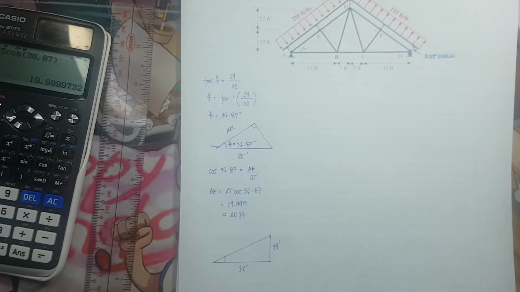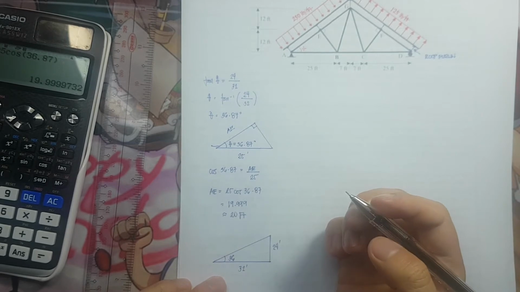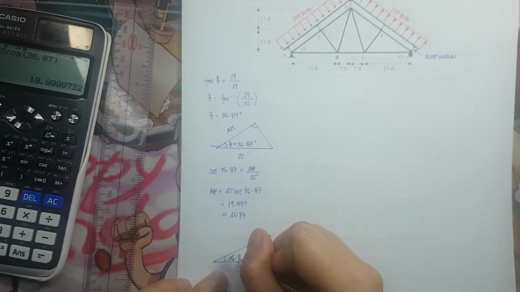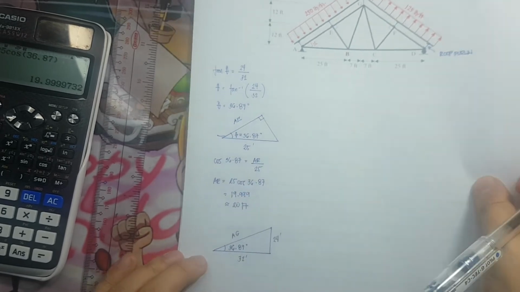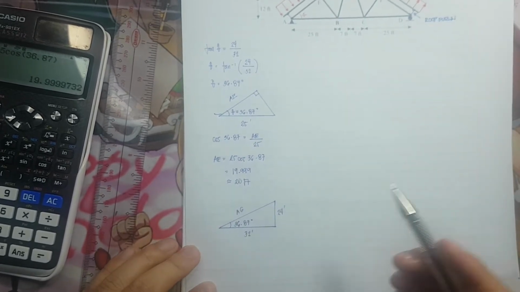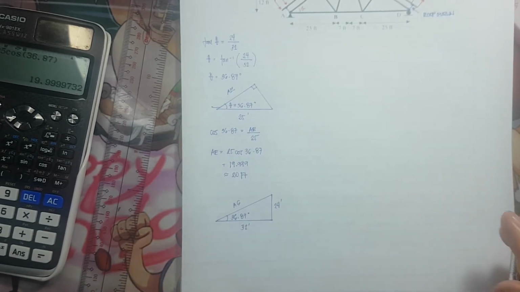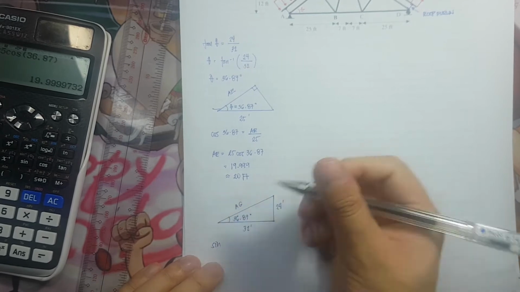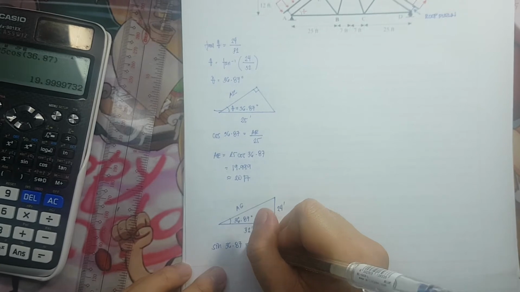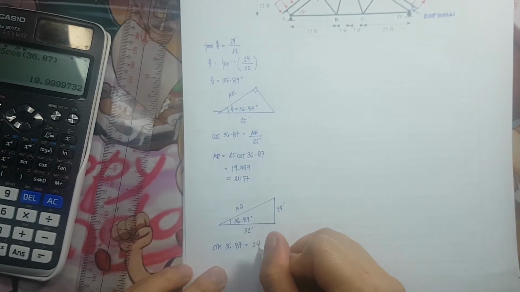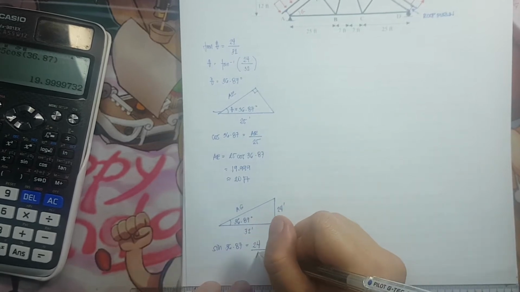The angle is equivalent to 36.87, and this is our AG. We can use either sine or cosine function. If we are going to use the sine function, sine 36.87 is equivalent to 24 over AG.